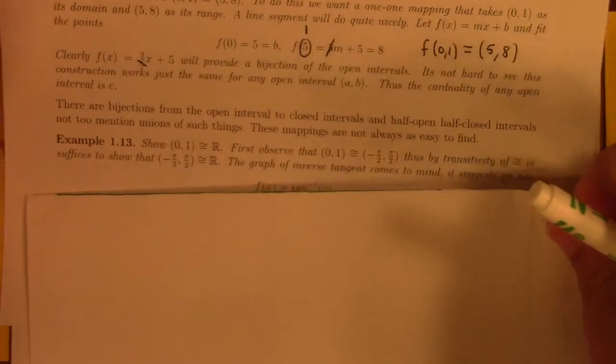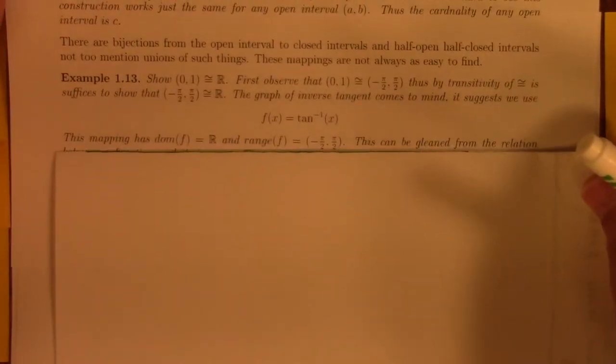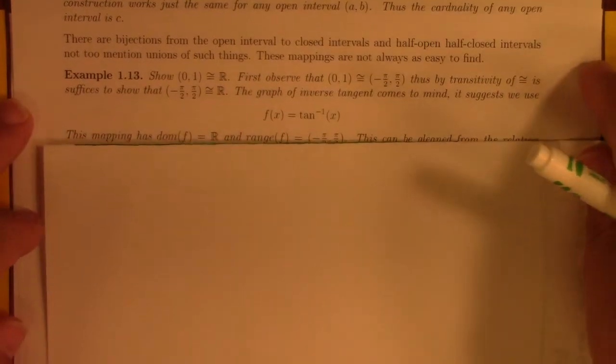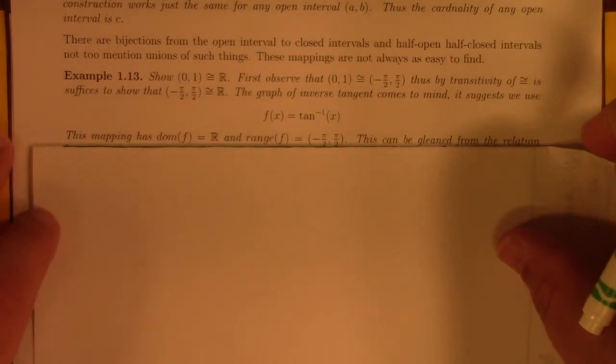Anyway, so it's fun to try to show bijections between different subsets of real numbers. But it is a theorem that any interval of real numbers, in other words, a connected subset of real numbers other than the singleton, so any of them that are more than just one point, they all have the same cardinality. They're all equivalent. There's a bijection between any two of those, which doesn't mean it's easy to find that bijection.